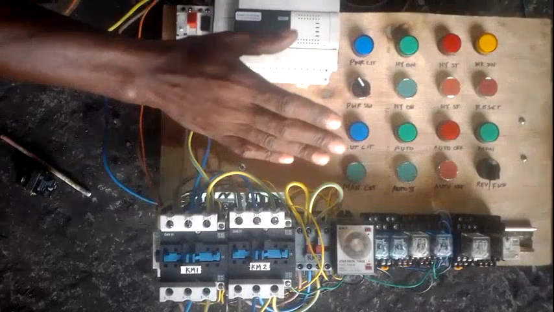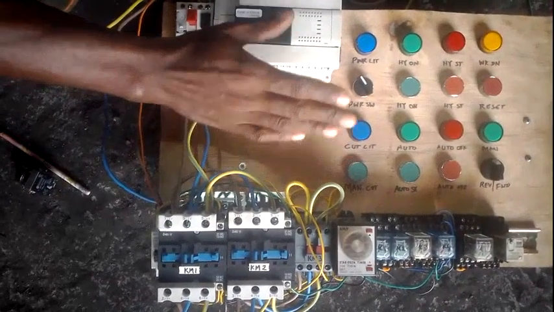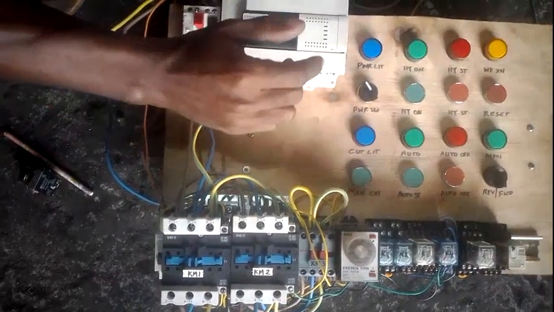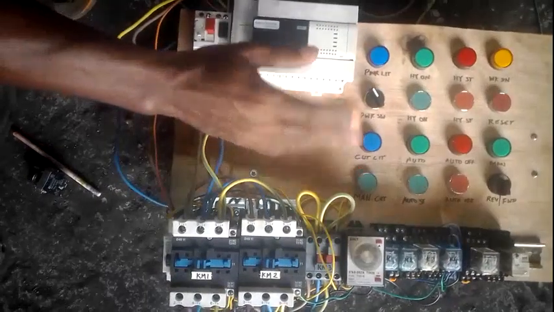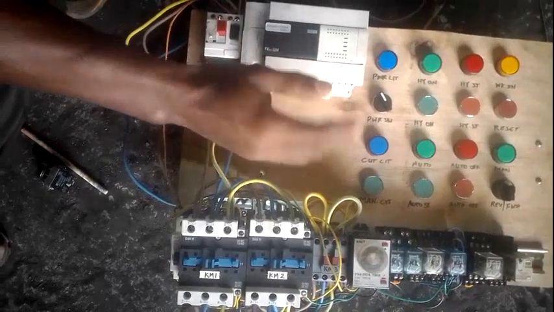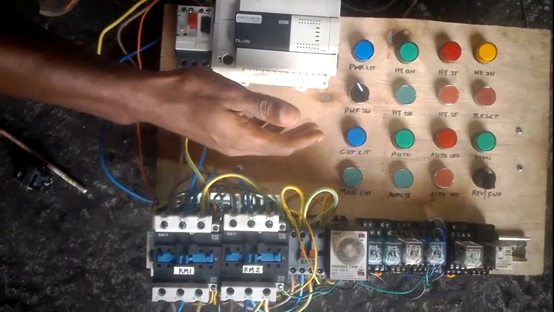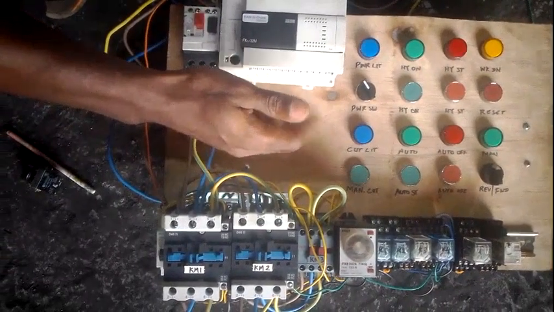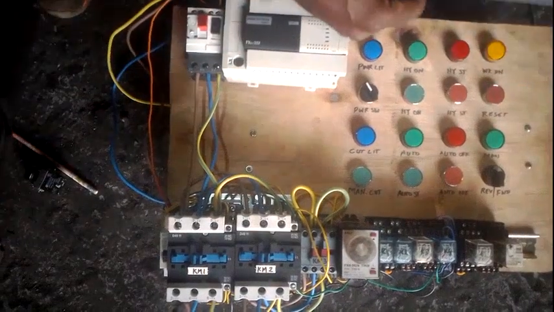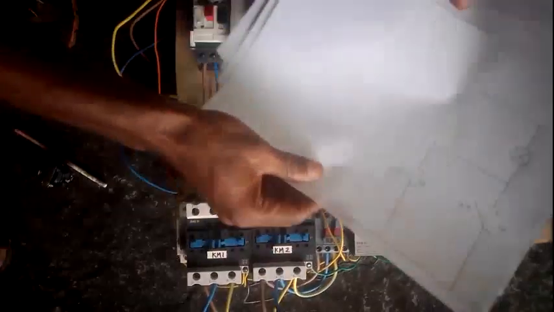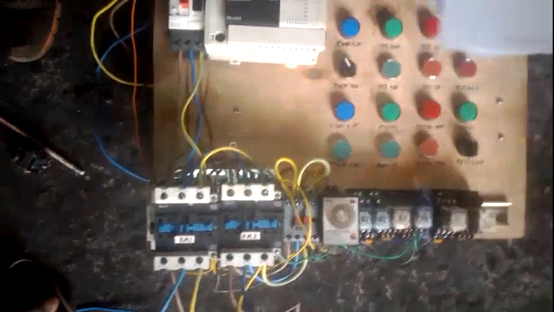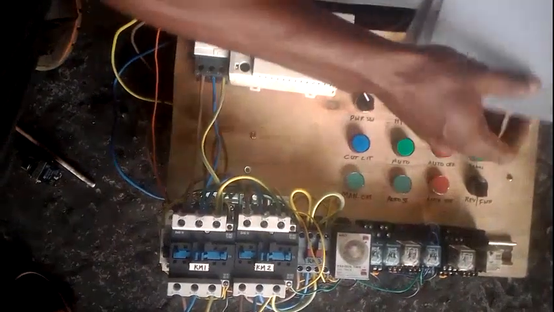But for now, I just want to do a short explanation of the star delta connection, the schematic diagram, for some of my fellow technicians that are still finding it difficult. So we start from the circuit diagram of a star delta connection. So I will show you what we have here.